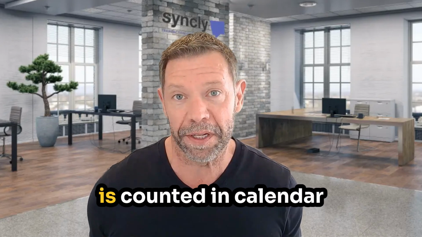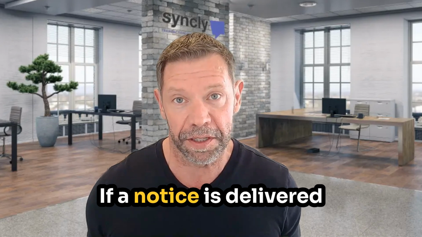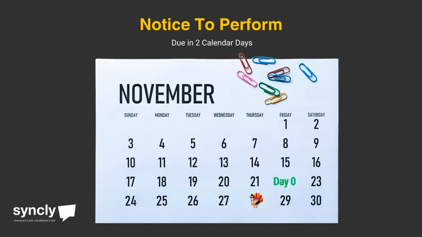And example 3 is a notice to perform, which will be due in 2 days. A notice to perform is counted in calendar days, so weekends and holidays are included. If a notice is delivered on November 22nd, here's how we calculate. Day 0 is Friday the 22nd. Day 1 is Saturday the 23rd. And day 2 is Sunday the 24th. Since day 2 falls on a Sunday, the party receiving the notice has until 11:59 p.m. on Monday, November 25th to perform.